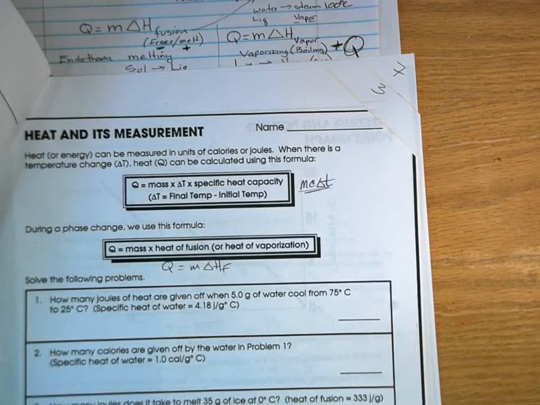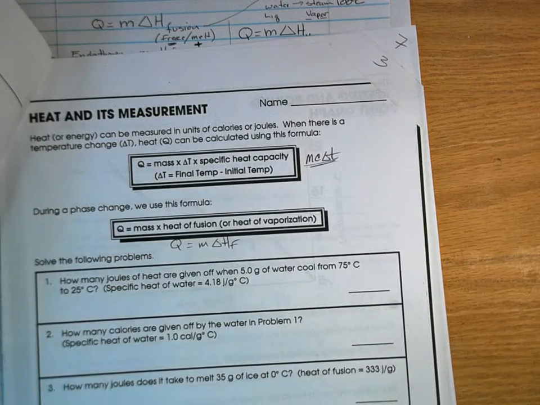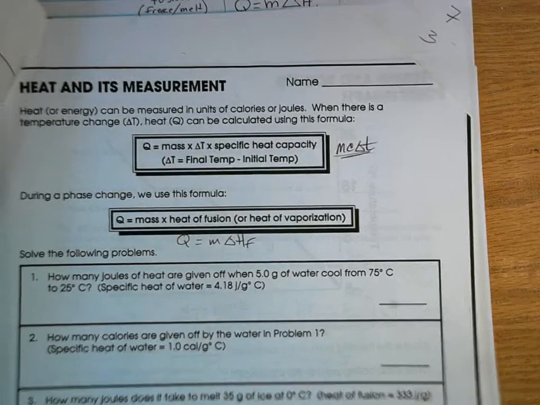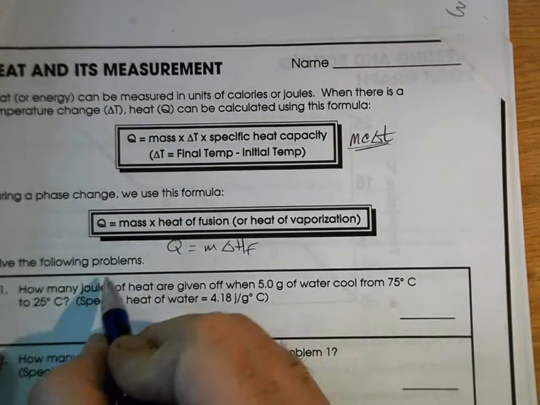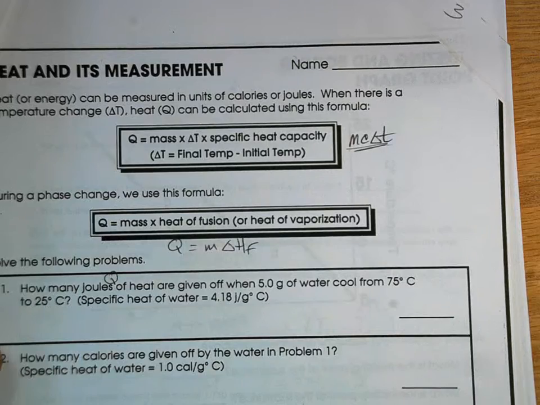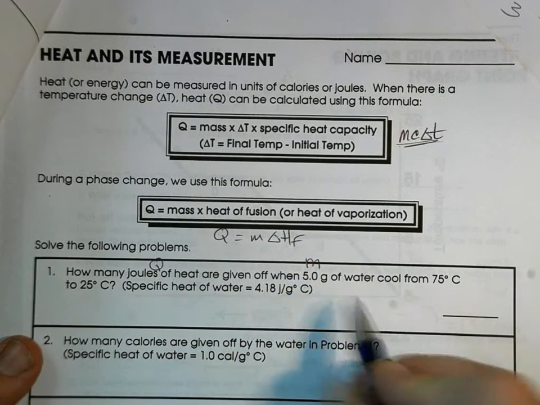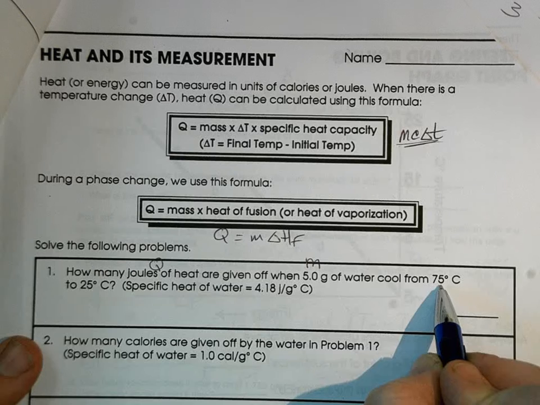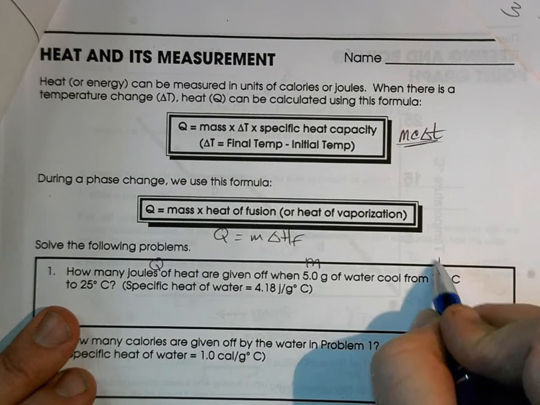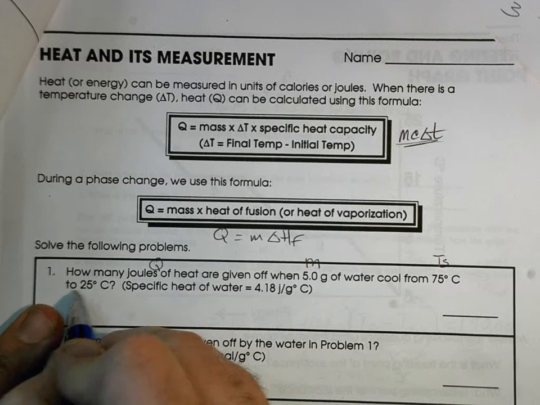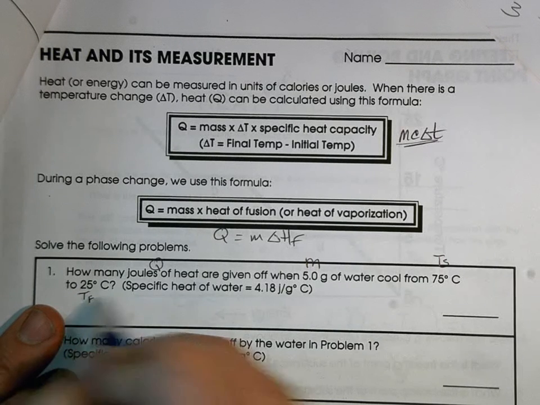So when you go to set up these problems, let's read through. I think these are pretty straightforward. How many joules of heat, that's Q, remember that, are given off when 5 grams, that's our mass, of water cools from 75 to 25. That's our starting temperature, and this is our final temperature, temperature F. We're cooling down.